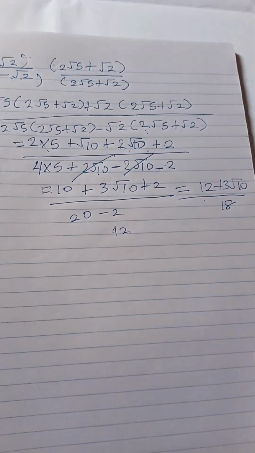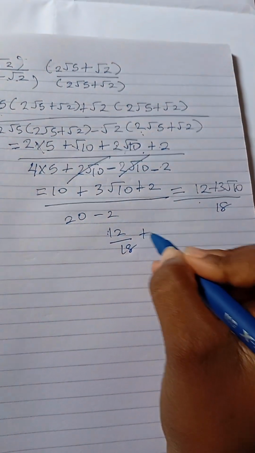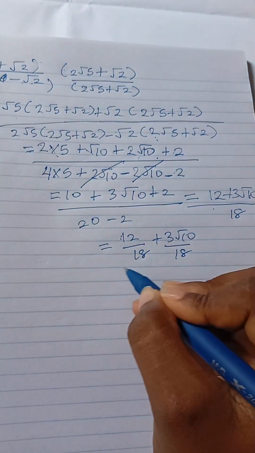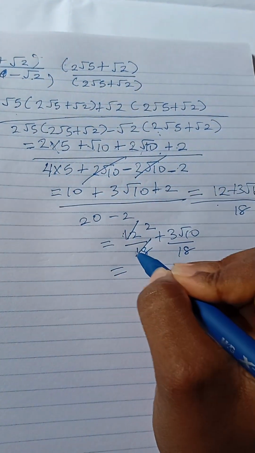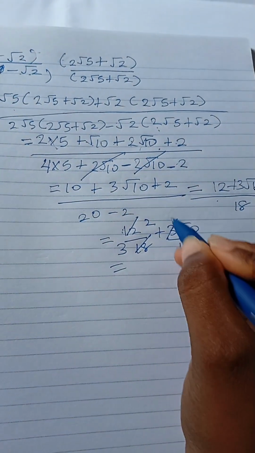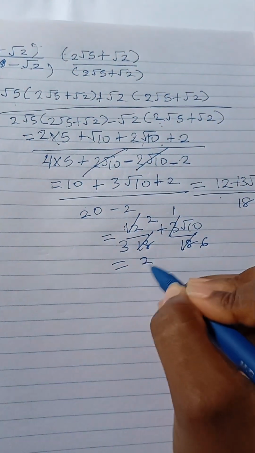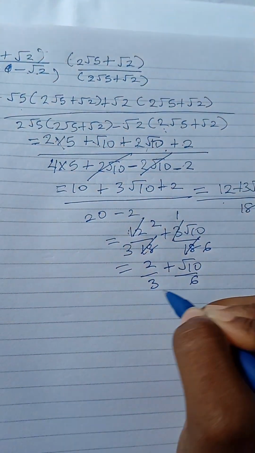That will be 12 over 18 plus 3 root 10 over 18. So that will be equals to 6 can go here 2, 6 here 3. 3 here 1, 3 here 6. So our answer is 2 over 3 plus root 10 over 6.